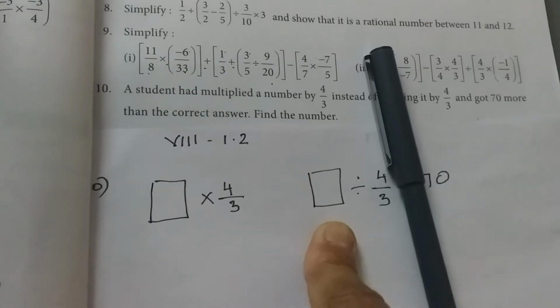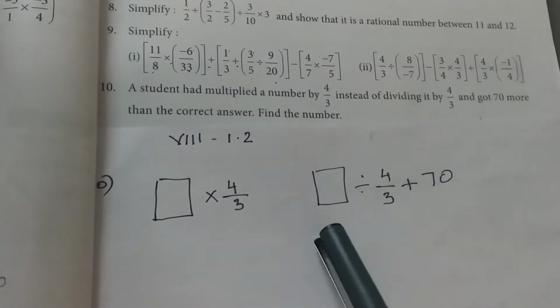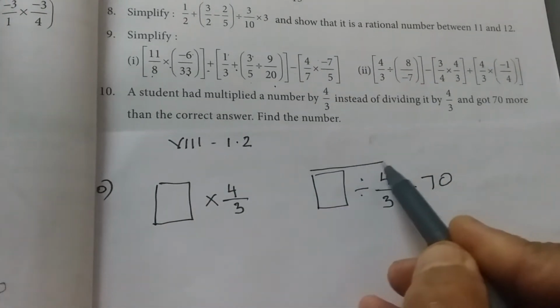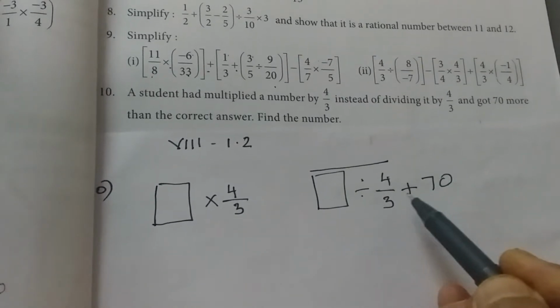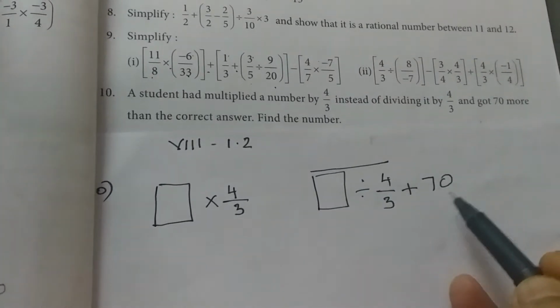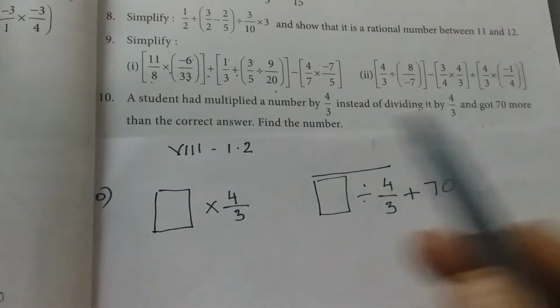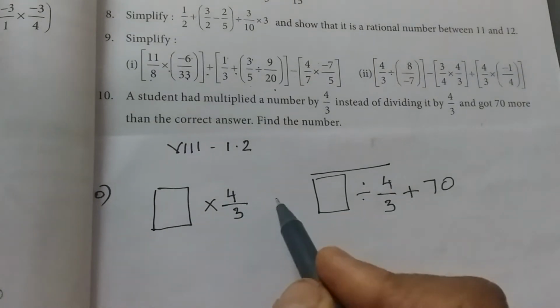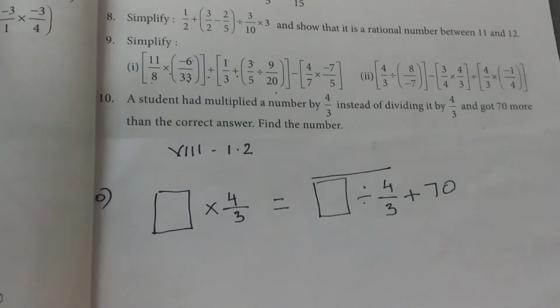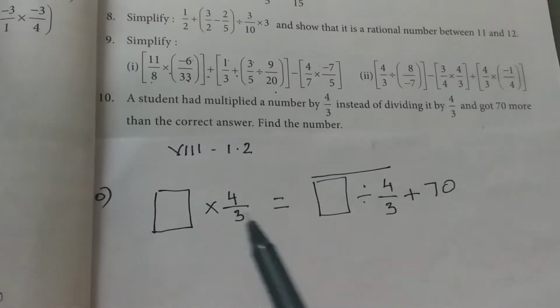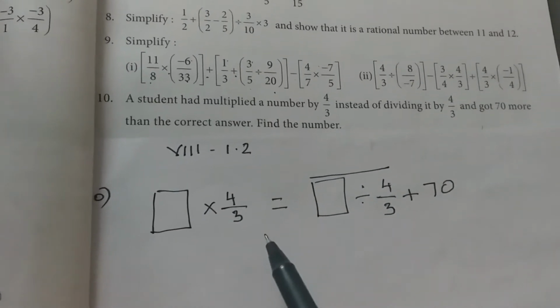But what answer did he get? 70 more than the correct answer. The division is the correct answer, and 70 more means correct answer plus 70. And when did he get this? When he multiplied a number by 4 by 3. So this is the equation we got, whenever you have an equal to sign, it is an equation.